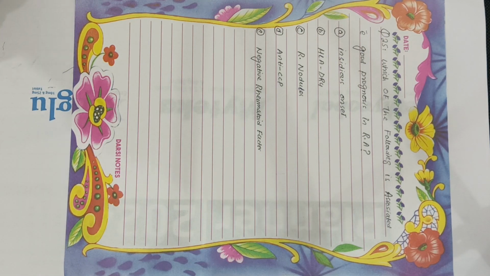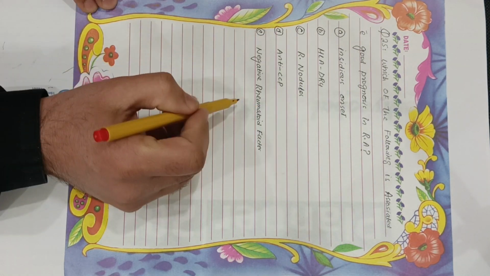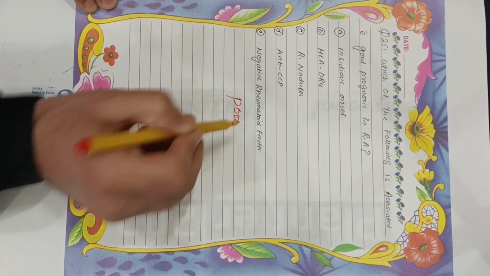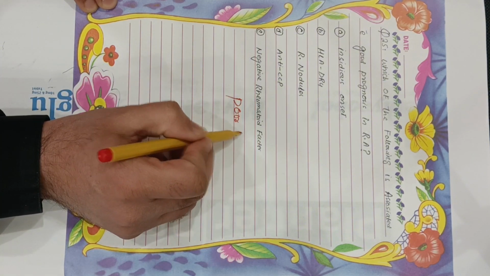Question number 25. Which of the following is associated with good prognosis in patients with rheumatoid arthritis? Poor prognostic factors in patients with rheumatoid arthritis.